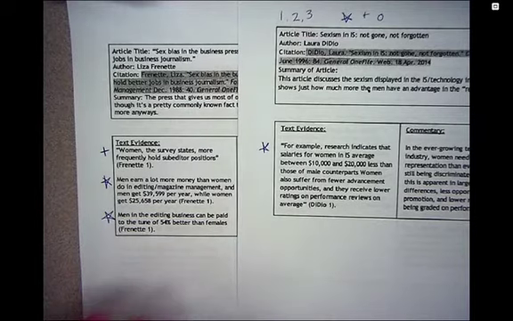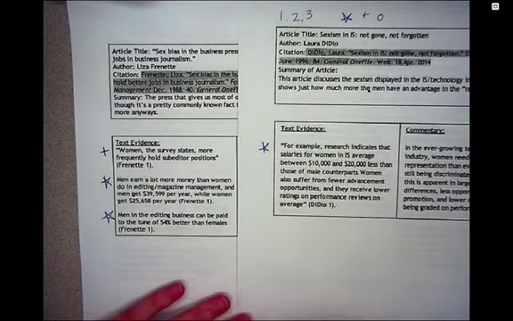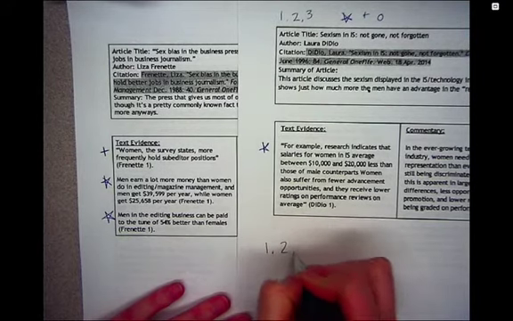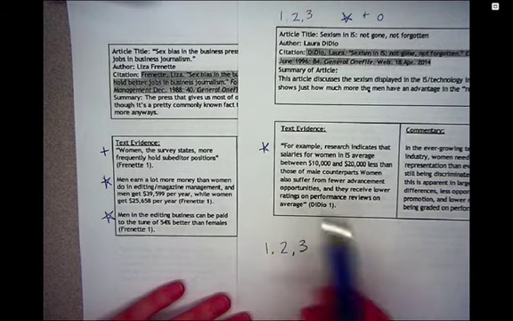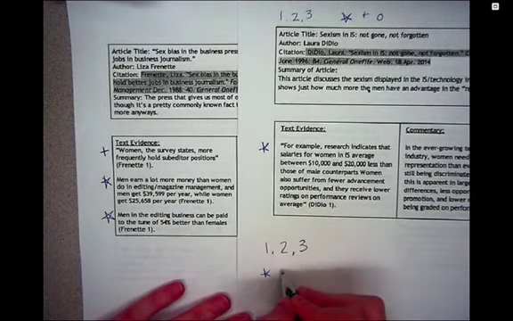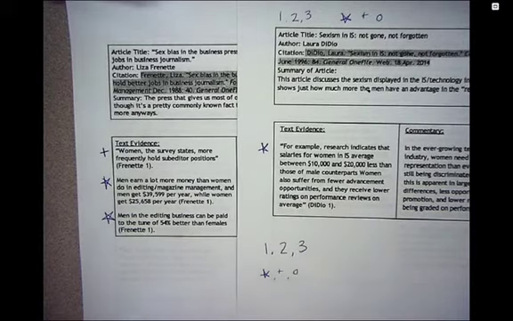Some different ways you could organize it: I might number it, so I might do a 1, 2, 3. Everything about education, I might number 1. Everything about pay, I might number 2. I could do symbols, like a star, a plus, and a circle. Or I could use highlighters and highlight related information green, or highlight them all blue if they're related. That way, when I look at my text evidence, I don't have to read through every single piece of evidence. I can just see, okay, all the ones with stars are going to go in this second paragraph.